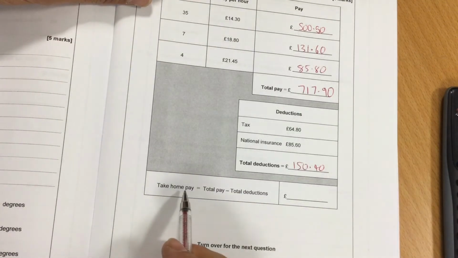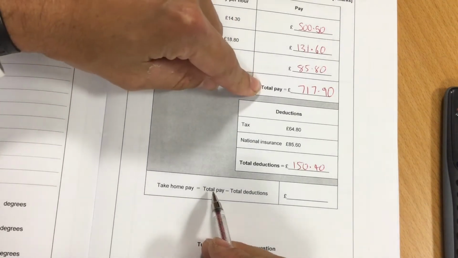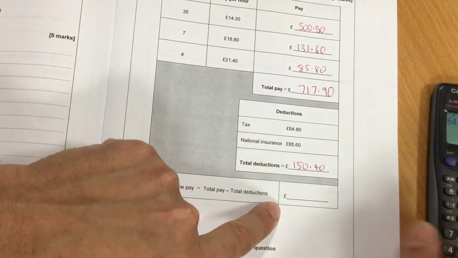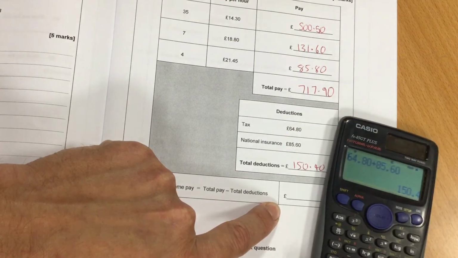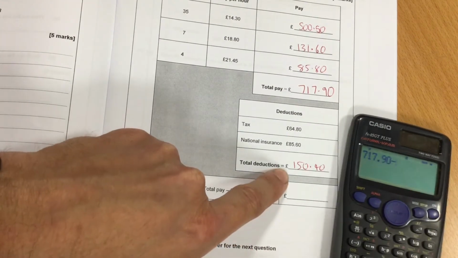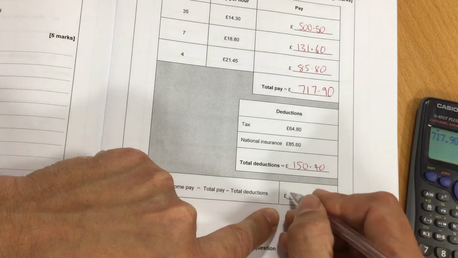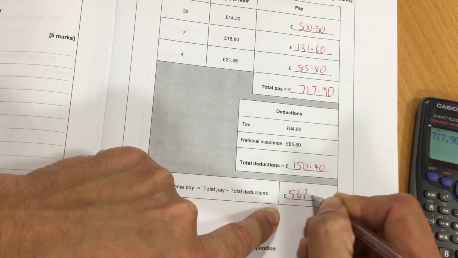Now, your take-home pay, the amount you get to actually take home at the end of the period, the end of the week, equals the total pay that you made, take away the deductions. So this figure here is going to be this number, 717 and 90p, take away the £150 and 40p. And we should end up with £567 and 50p.